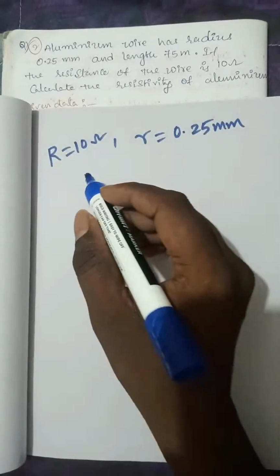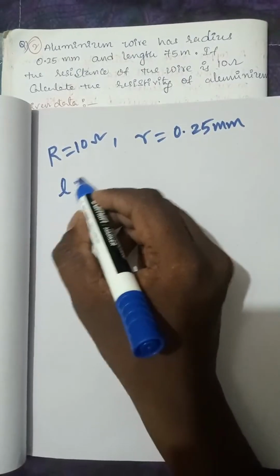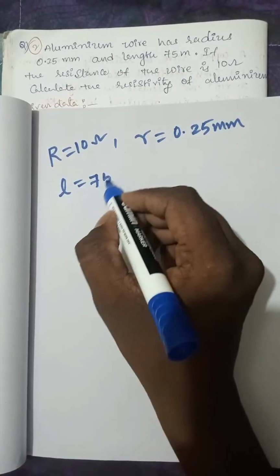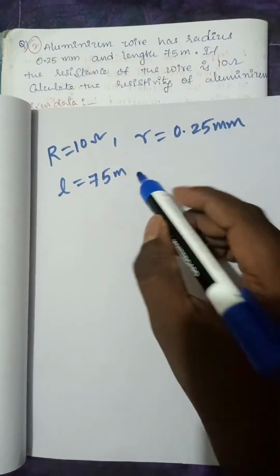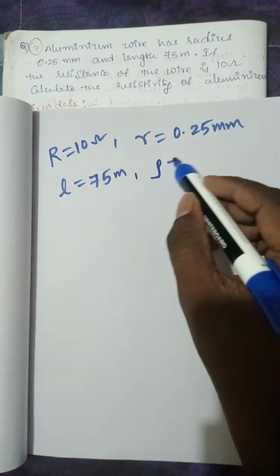And length is given, L equal to 75 meter. So we need to find out the resistivity.